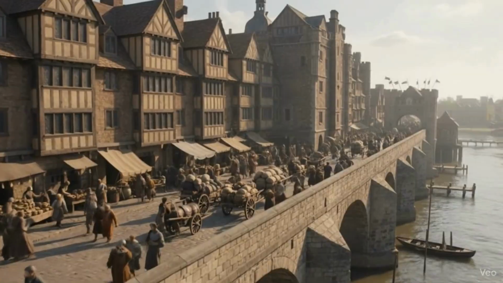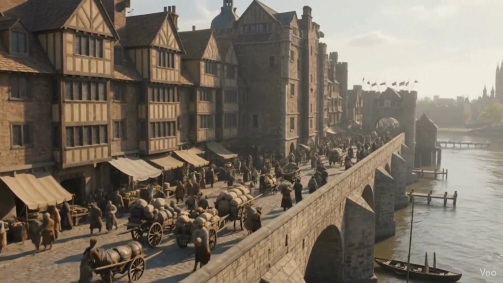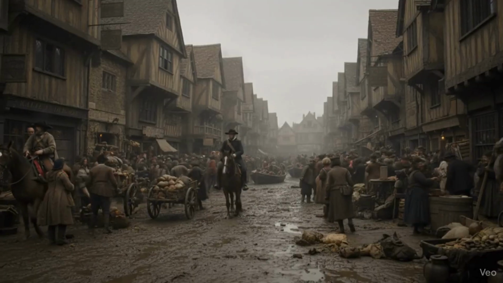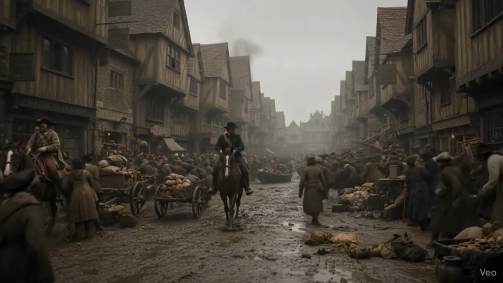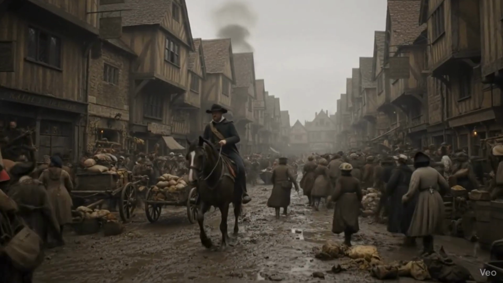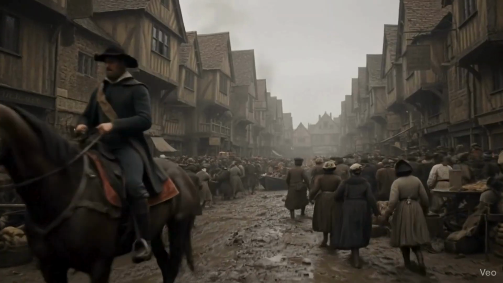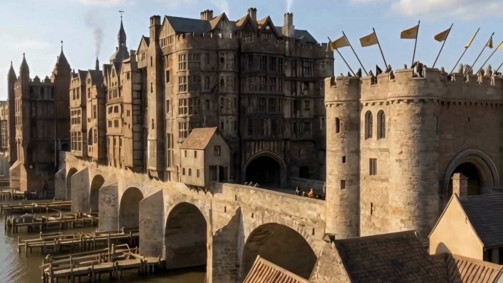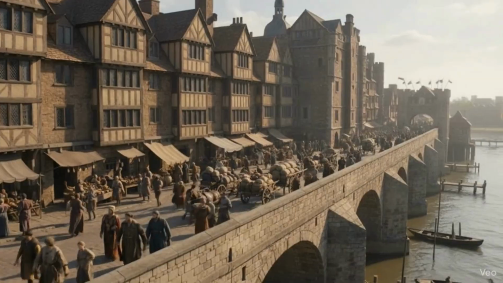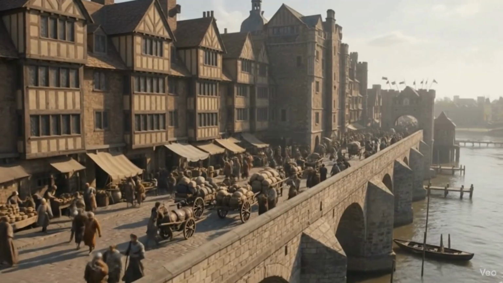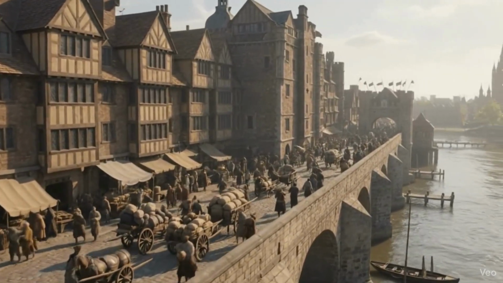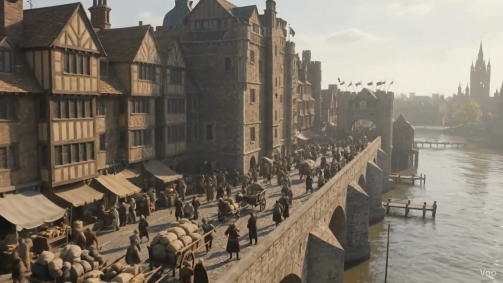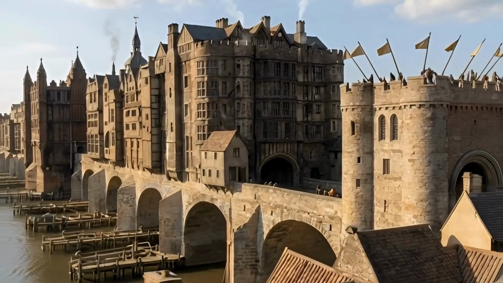Old London Bridge was cramped, gloomy, and frequently unsanitary. It restricted movement, clogged trade, and exposed those who lived and worked there to constant danger. Even so, it remained essential for centuries. Until the 18th century, it was the only fixed crossing over the Thames in central London, making it impossible to travel north or south through the city without using it.